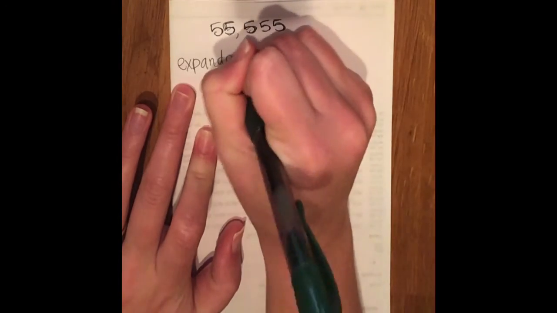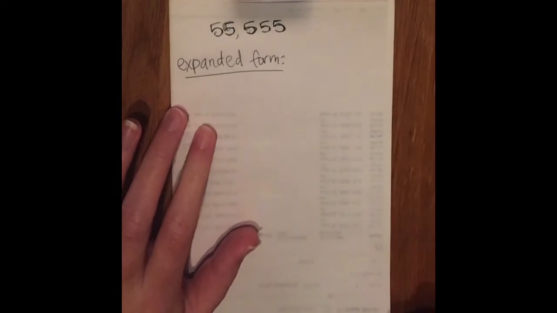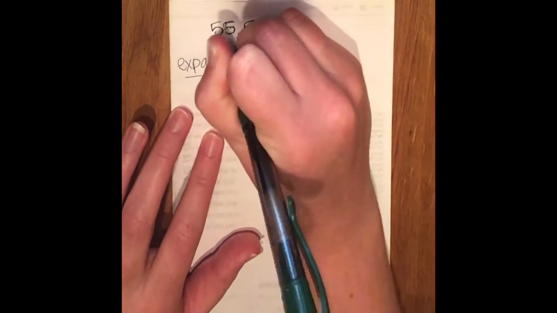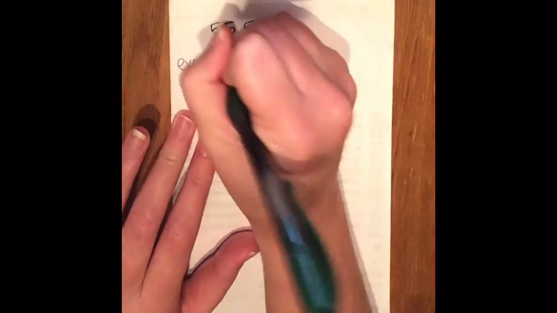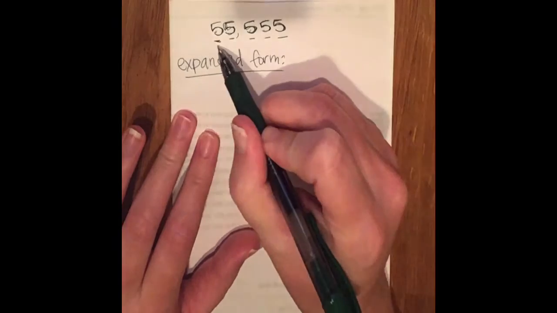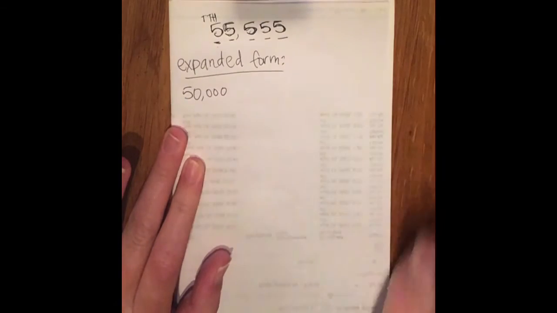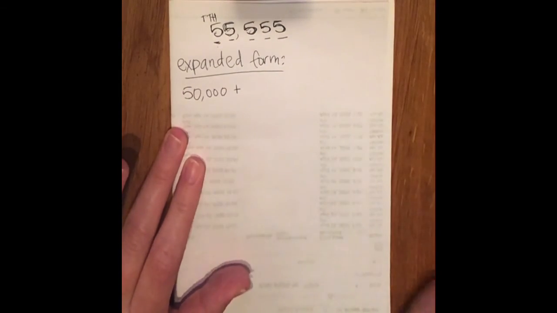Can't write and talk at the same time. Okay, remember, expanded form is where you look at each place value separately. So if I start here, this is my 10,000s. So I have 50,000, or 5 10,000s.